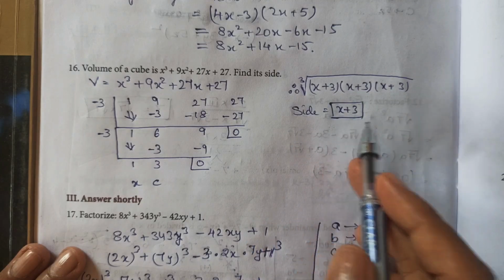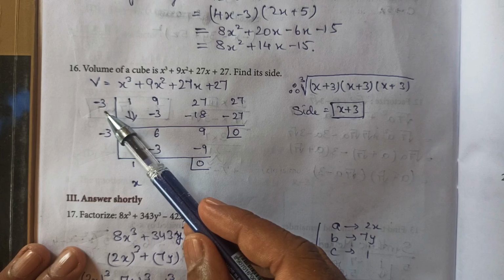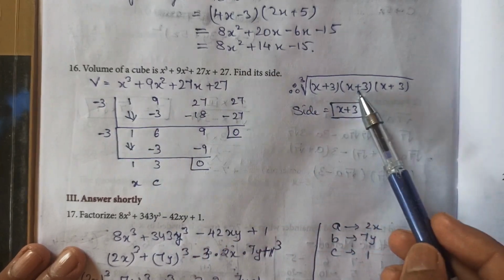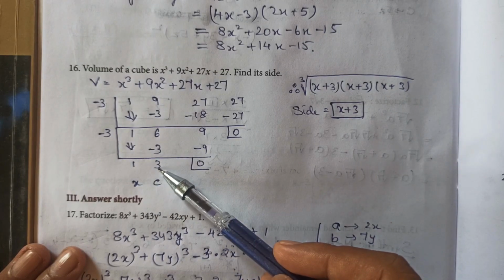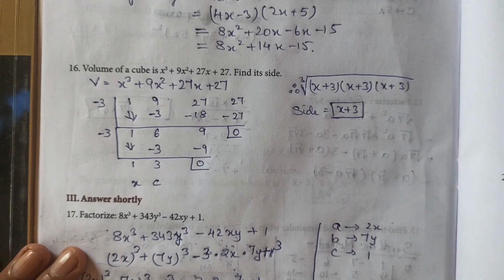Finding the cube root, it becomes x plus 3. 3x plus 3 we get. X minus, it is minus 3, it should be written as x plus 3. Minus 3 should be written as x plus 3, and this is already in x plus 3 form. So the cube root of this is x plus 3.